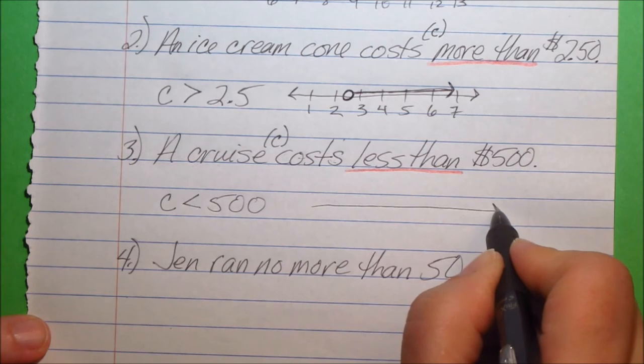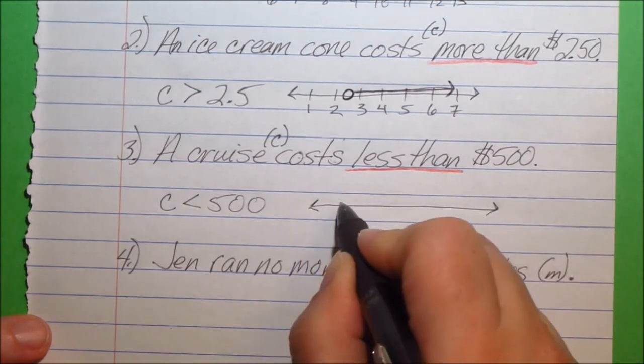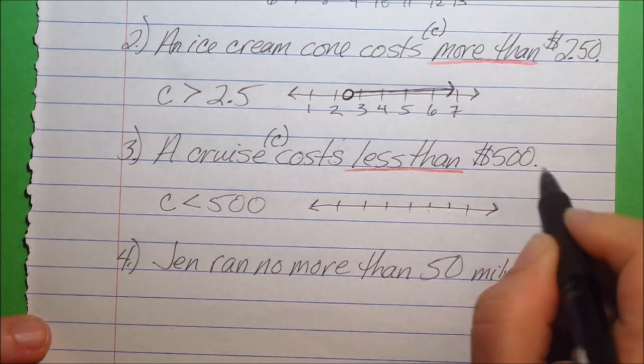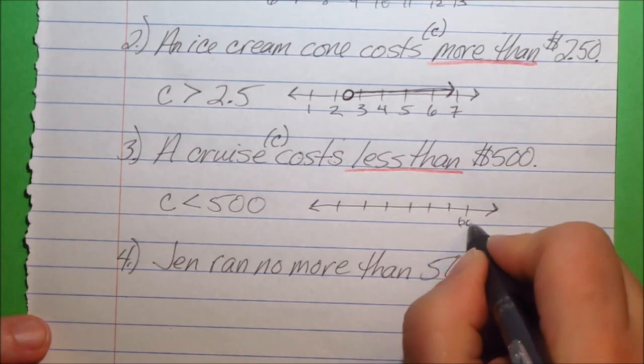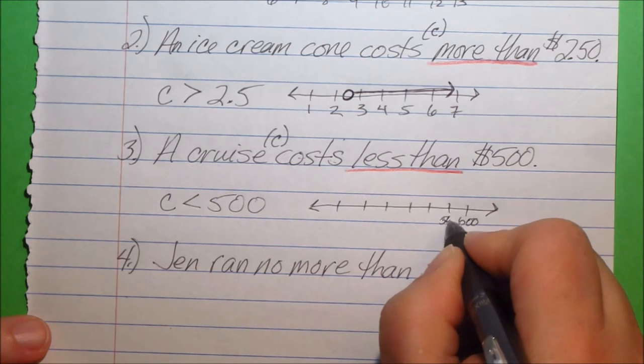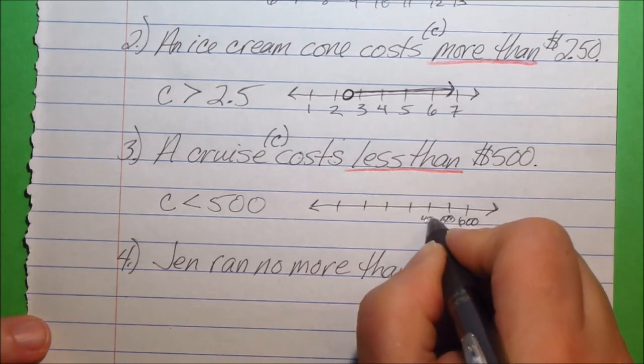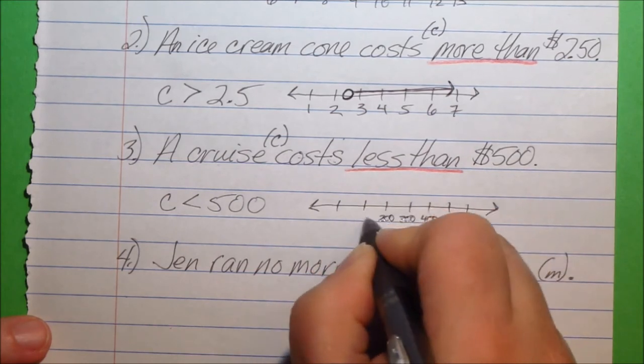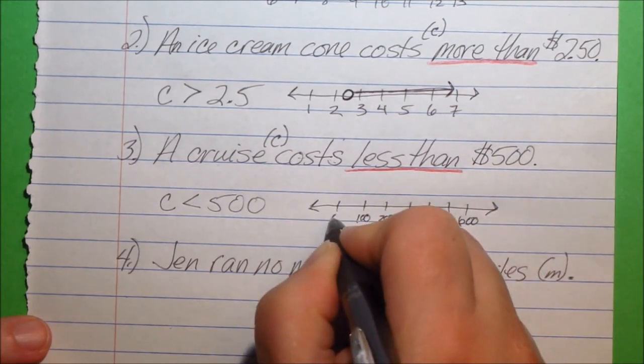And so on my number line, I'm going to write 600, 500, 400, 300, 200, 100, 0.